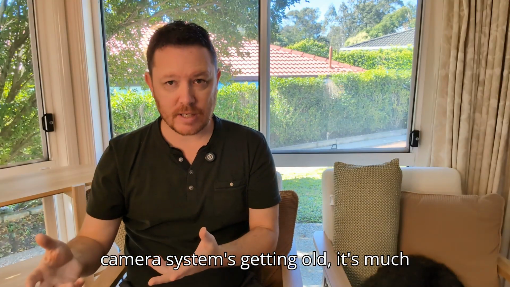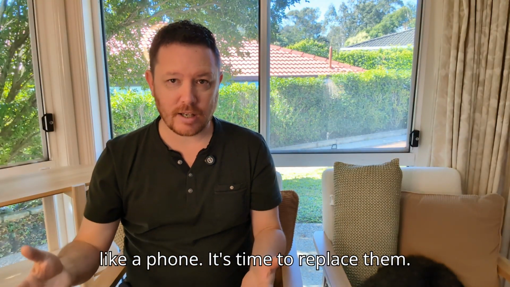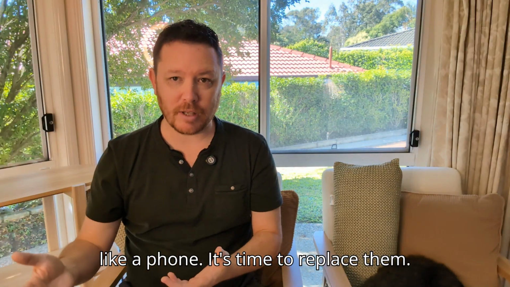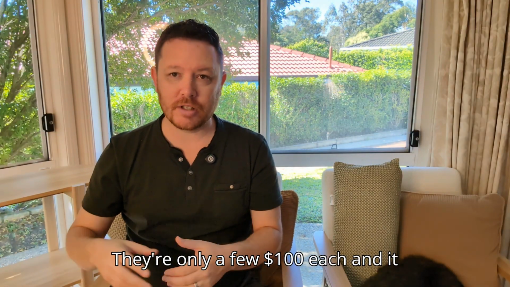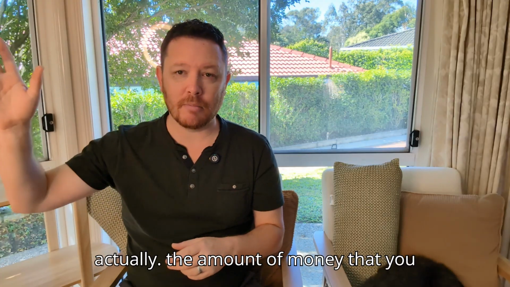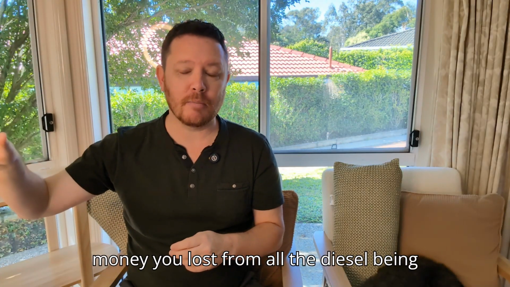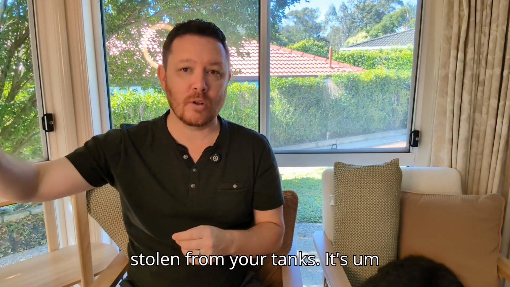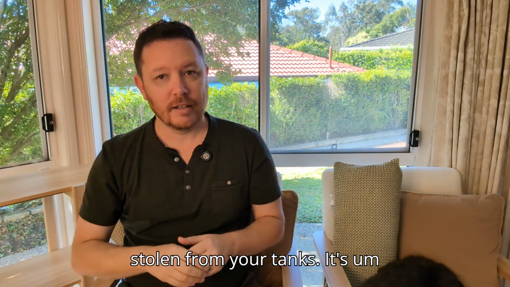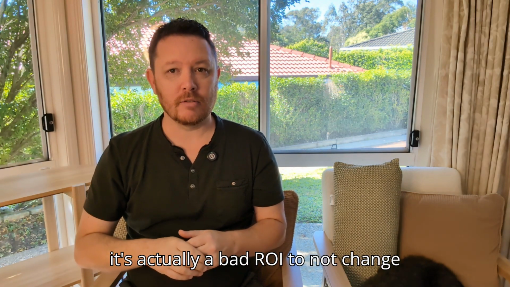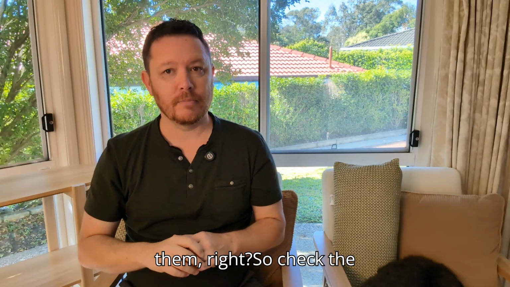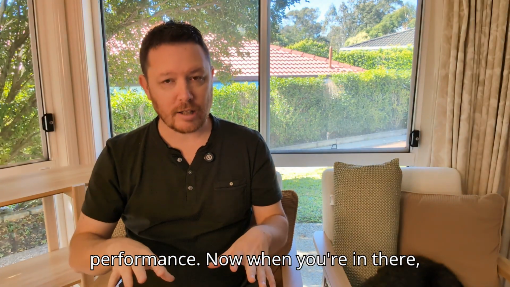If your camera system's getting old, it's much like a phone. It's time to replace them. They're only a few hundred dollars each, and the amount of money that you spend on that compared to the amount of money you lost from all the diesel being stolen from your tanks, it's actually a bad ROI to not change them, right? So check the performance.